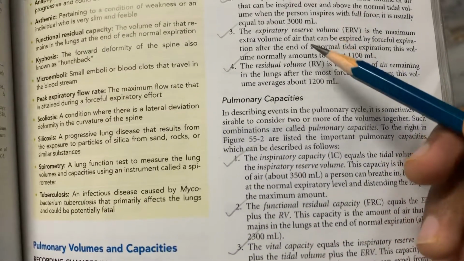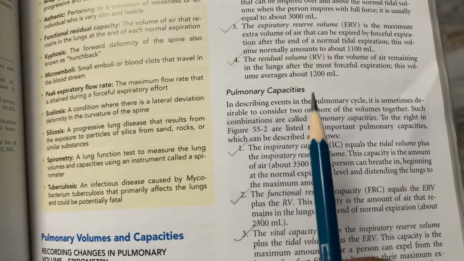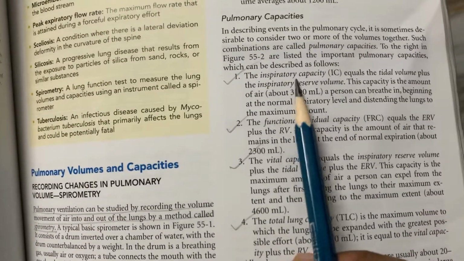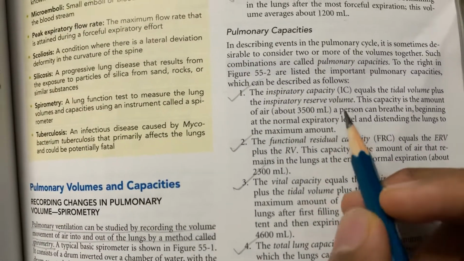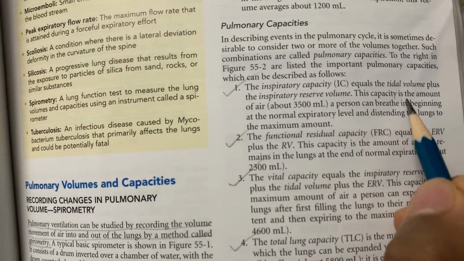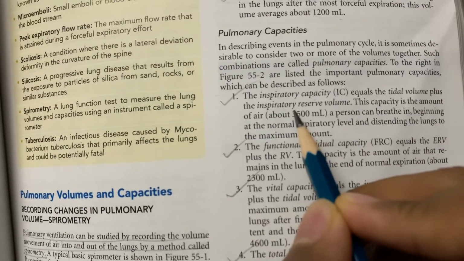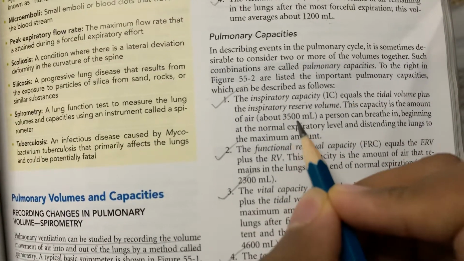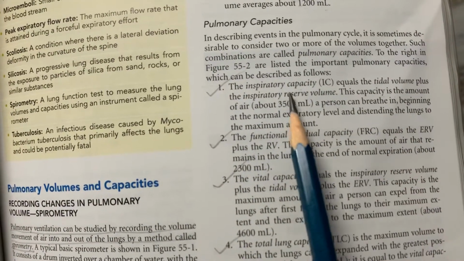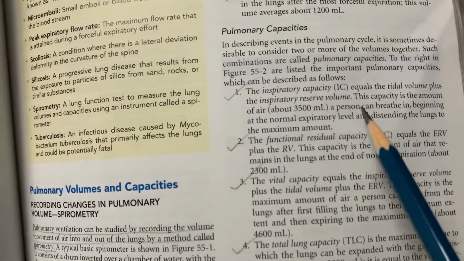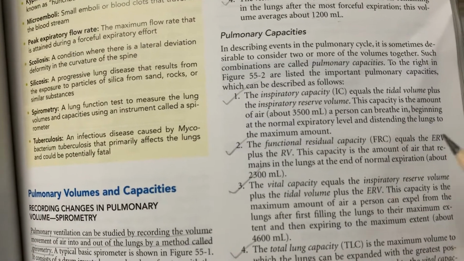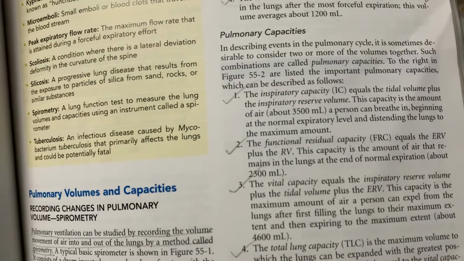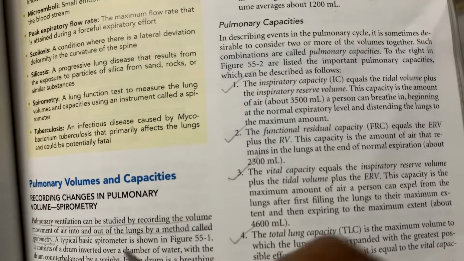And by adding up different volumes, we get different pulmonary capacities. So the inspiratory capacity is nothing but the TV plus IRV. The TV is 500 ml and IRV is 3000, so 3000 plus 500, 3500 ml is the inspiratory capacity. It is the amount of air a person can breathe in, beginning at the normal expiratory level and distending the lungs to a maximum amount.